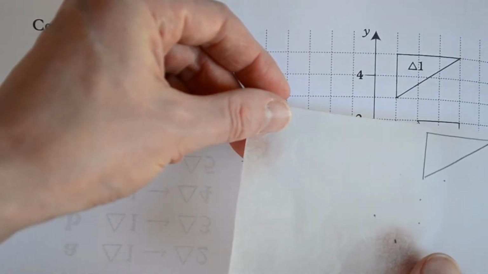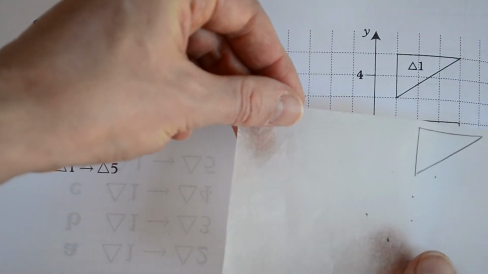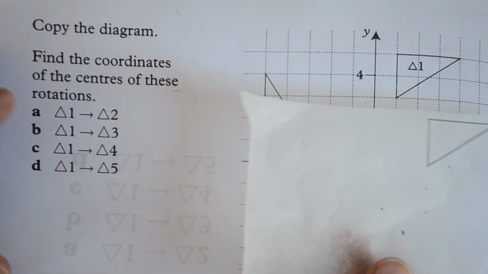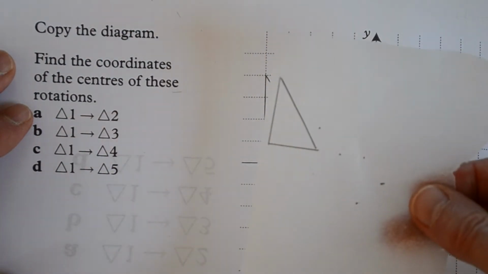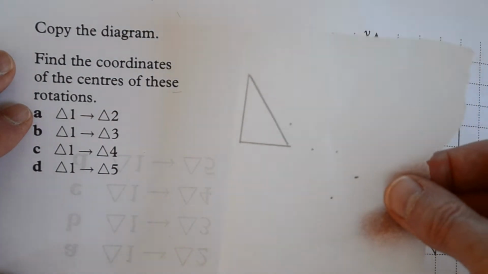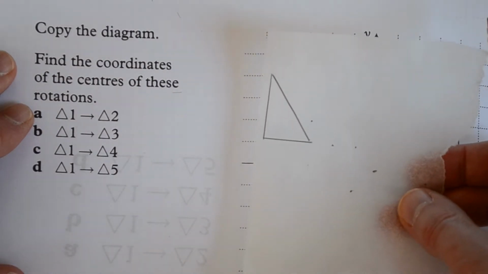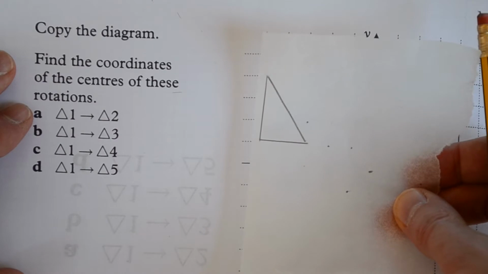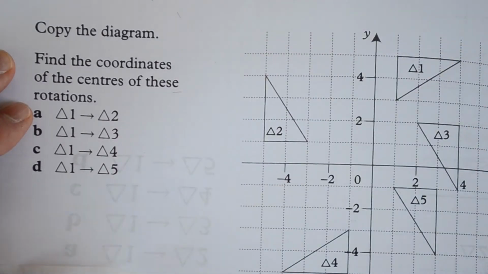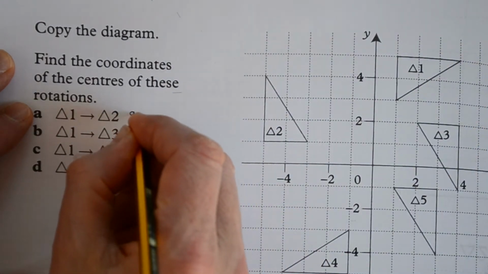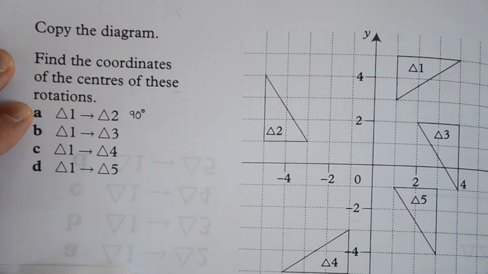So what's the angle it's gone through? Well, if you look at the roughly rectangular tracing paper, it's turned through 90. So 90 degrees, what direction? Anti-clockwise, that's it. So it's positive 90. So that's most of the information. But it's that tricky bit still left out. What's the coordinates of the centre?